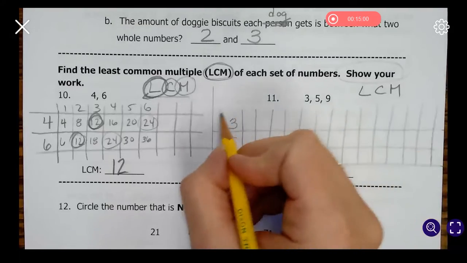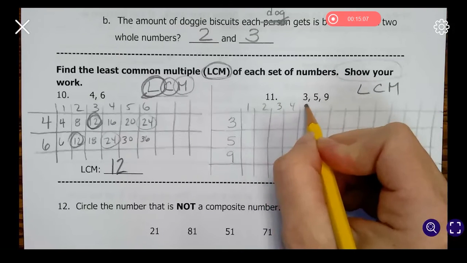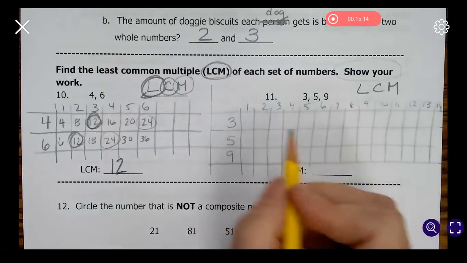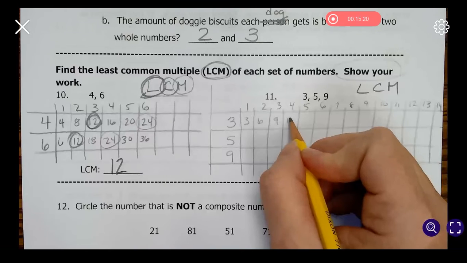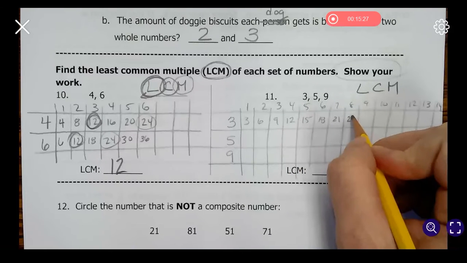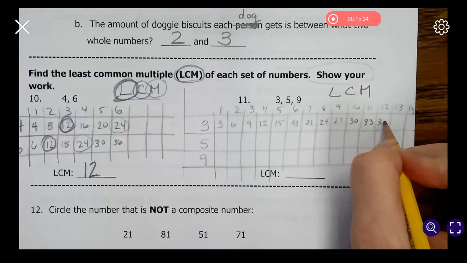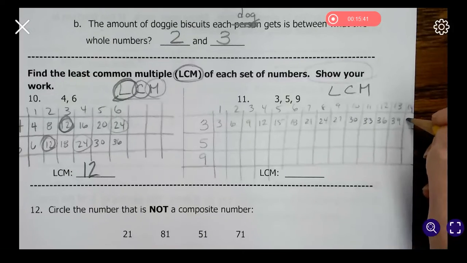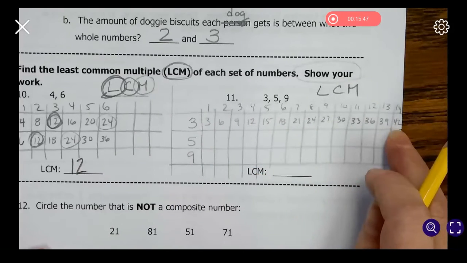All right, so we have 1, 2, 3, 4, 5, 6, 7, 8, 9, 10, 11, 12, 13, 14. 3, 6, 9, 12, 15, 18, 21, 24, 27, 30, 33, 36, 39, 42.